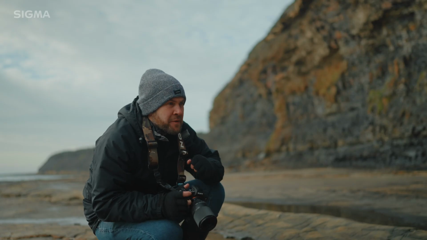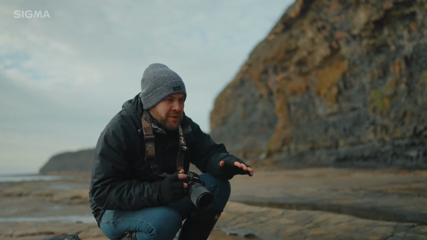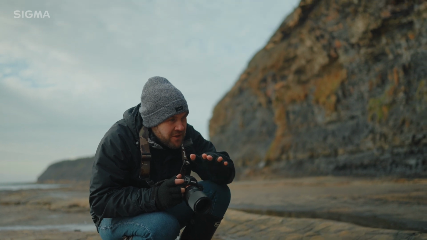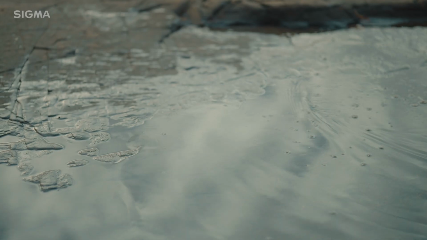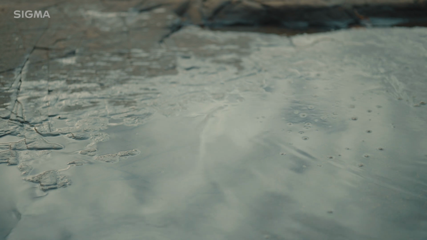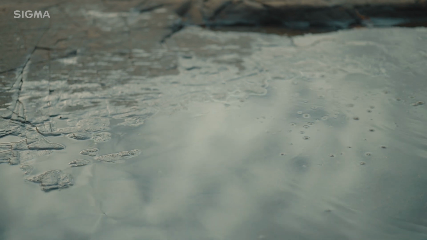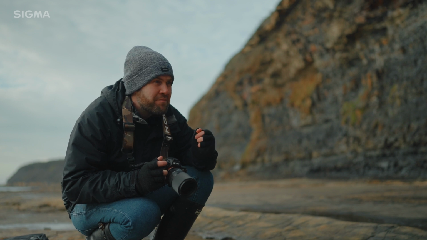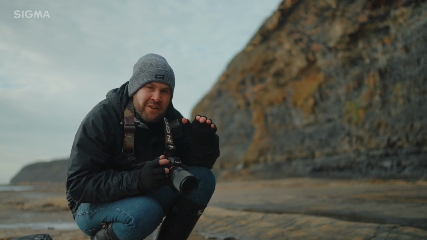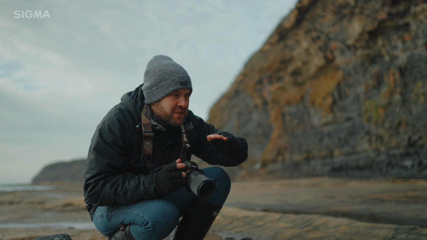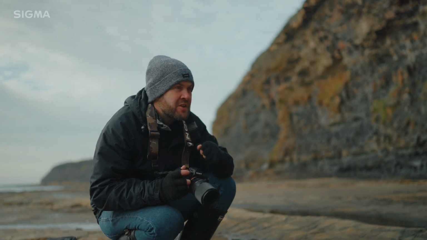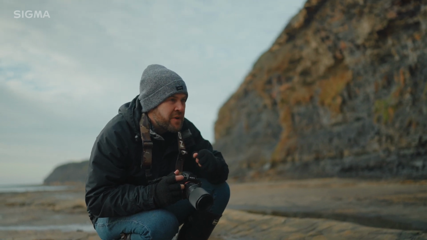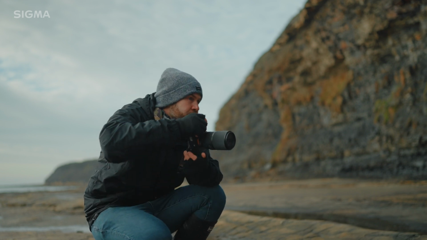So there's a bit of a gentle wind today, which is actually creating some really nice ripples across the surface of this water, which, if you photograph them at a shallower depth of field, can create some really nice out of focus effects across the foreground of your composition, and I think it makes quite a nice photograph.